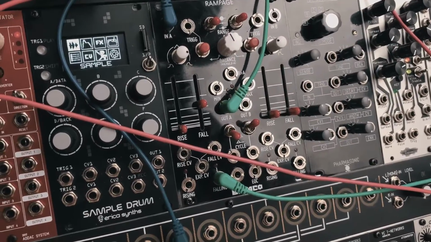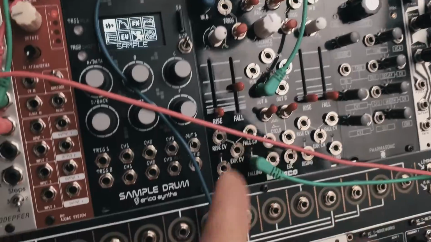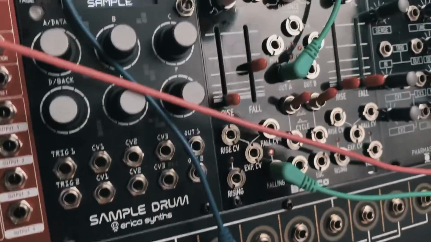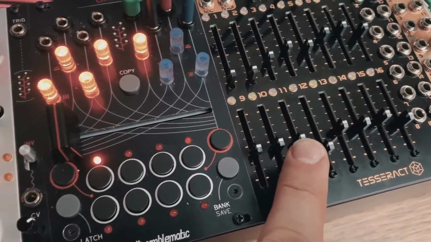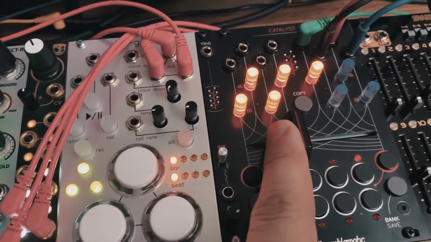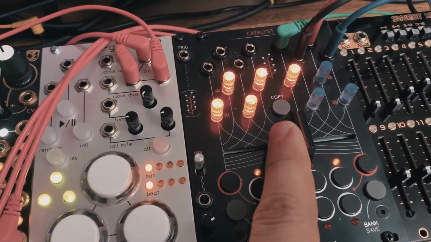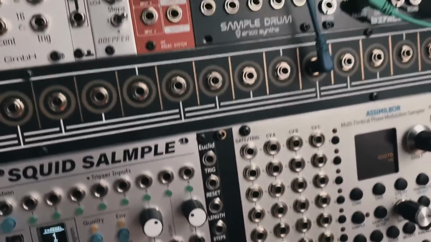Just an envelope. It's quite nice on this, actually, if you add a cycling mode. Let's pop in those grains again. And then we can mess with this. Change the speed, you know.